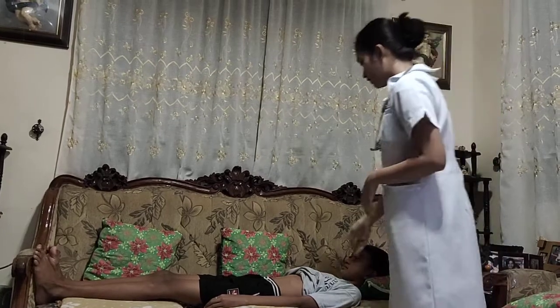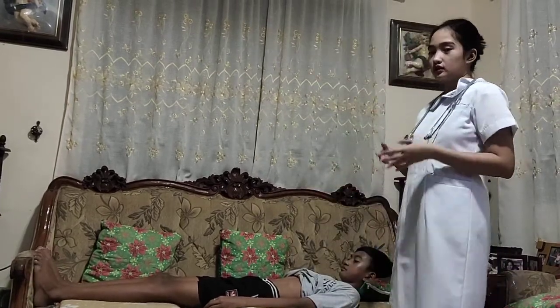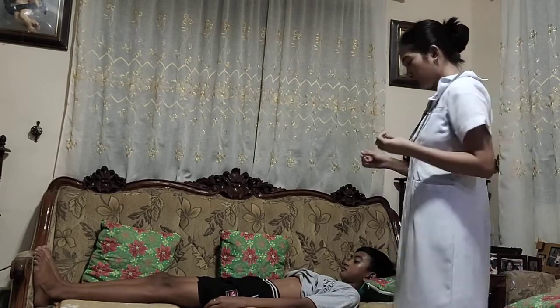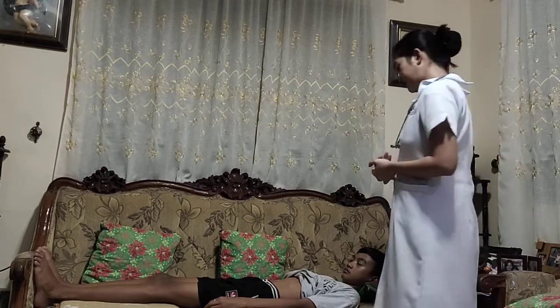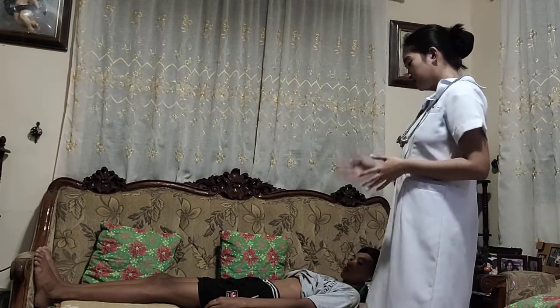If we see any surgical scars on the patient, we need to take note of the size, whether it is 2 inches or 5 inches, and the location of the scars, whether it is in the upper right quadrant or the lower right quadrant, and we will look at its color. As you can see, it is normal.